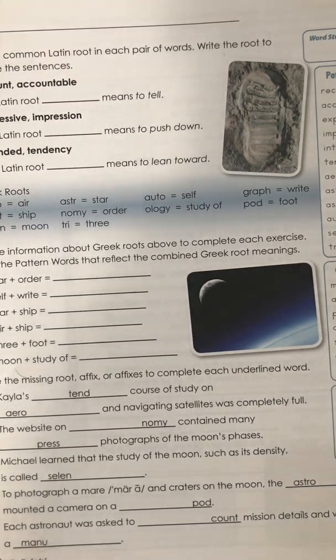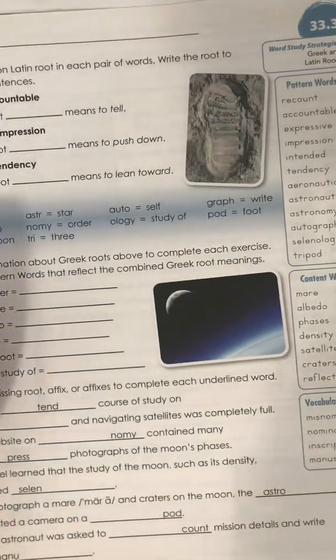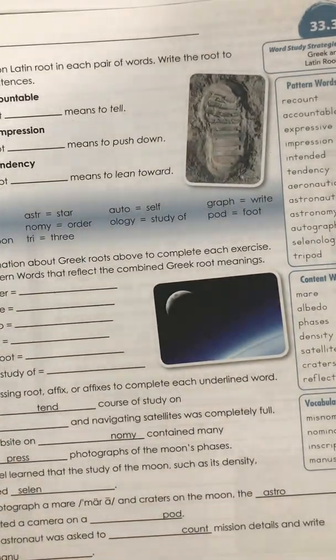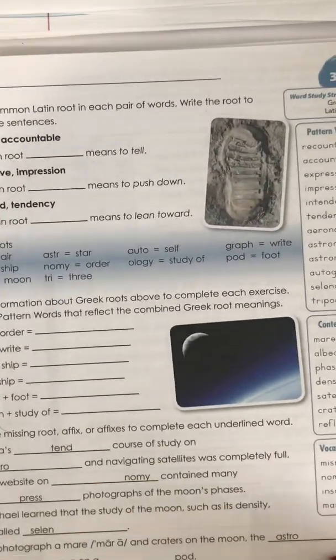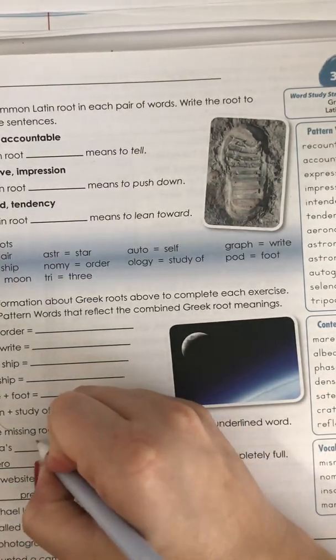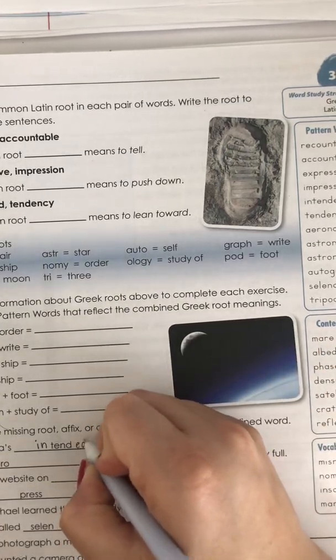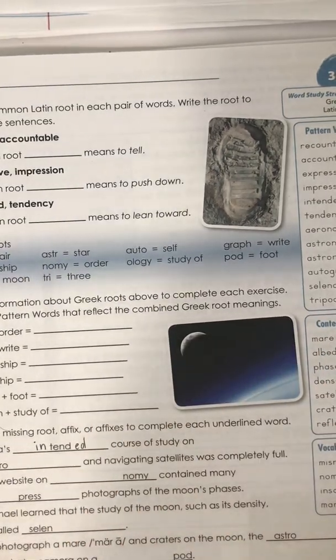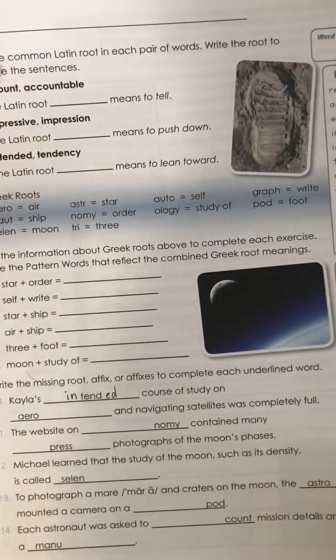So we would write IN in front of the tend and then complete it with ED. So let me just complete that one for you really quick. If I could just find my pen to show you an example. Here we go. So I would complete the word by writing, in this case, it's missing a prefix and a suffix. Kayla's intended course of study. So that's what you will do for numbers 11 through 14.